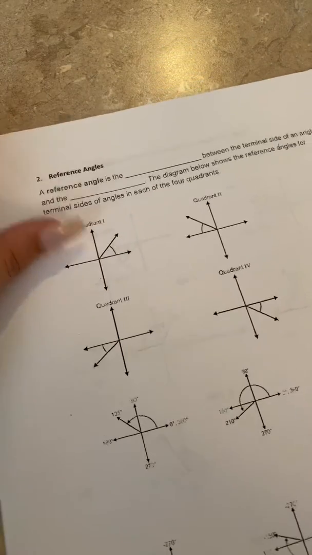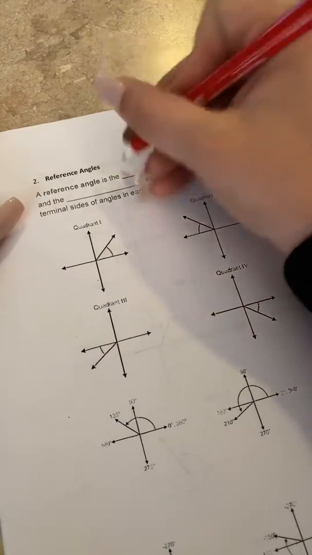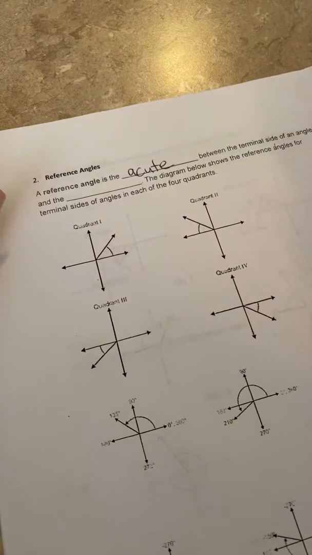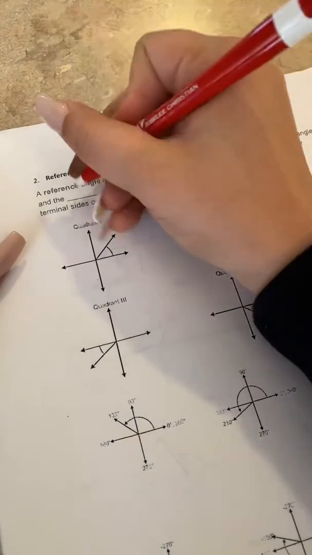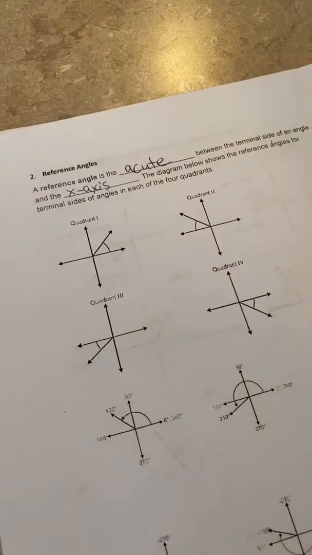So then on the reference angles, a reference angle is an acute angle that is between the terminal side of an angle and the x-axis. So what we're going to be doing is taking these angles and trying to determine what the reference angle is. We want to know how far away from our x-axis we are. So whenever it asks you what's the reference angle, it wants to know how far away from the x-axis you are.